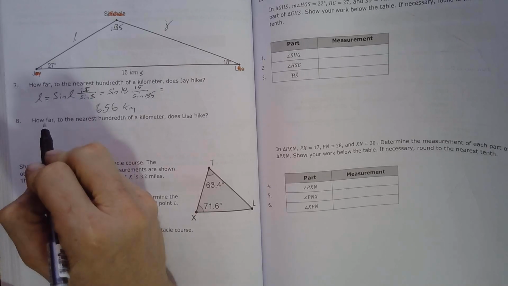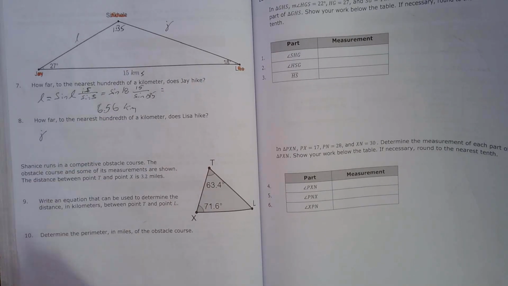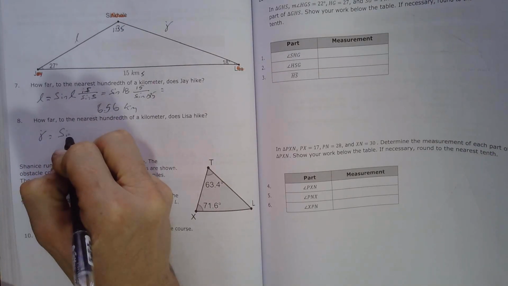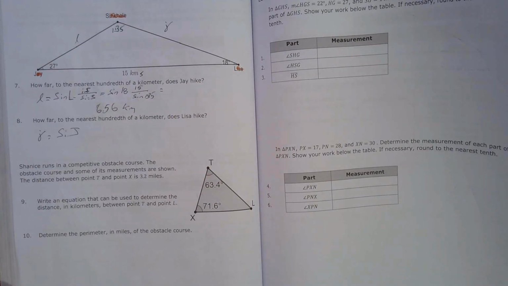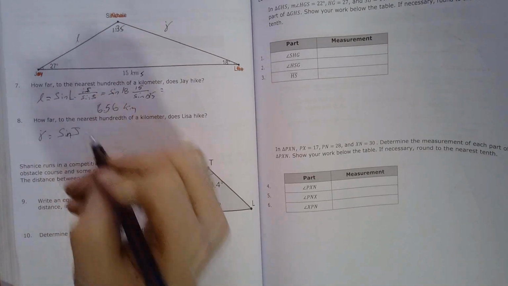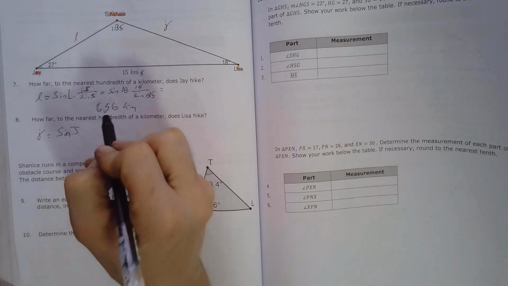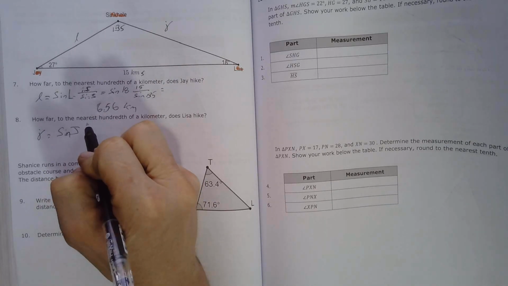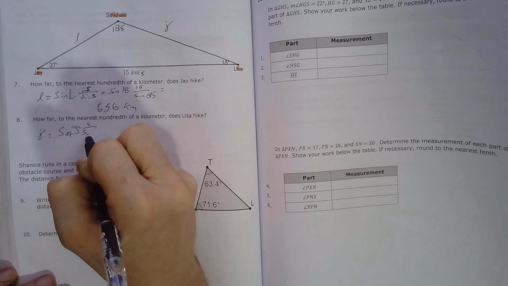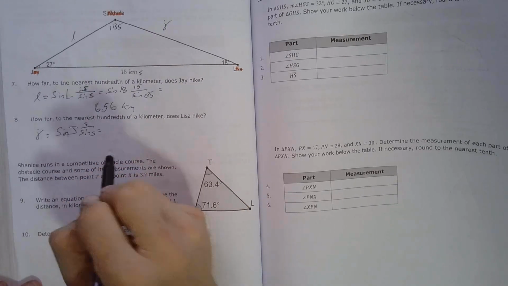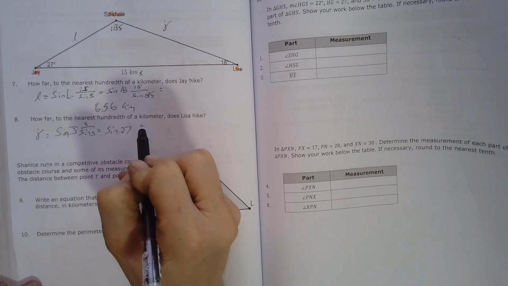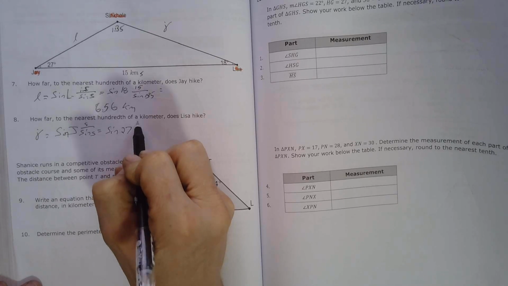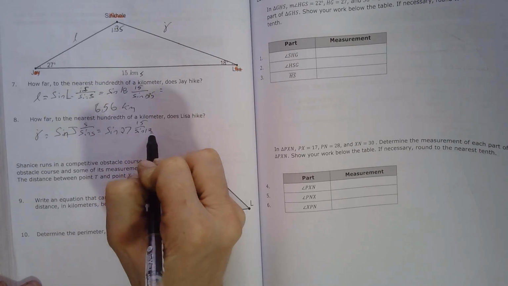So she has to do J. All right, so J equals the sine of J. This should be the sine of big L. Sine of J times S divided by the sine of S equals sine of 27 over 15 divided by sine of 135.